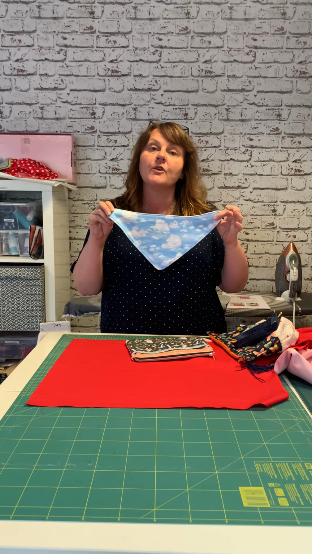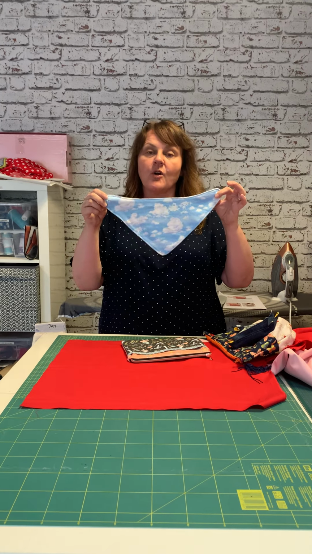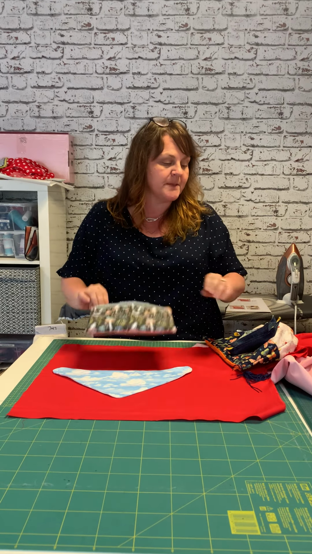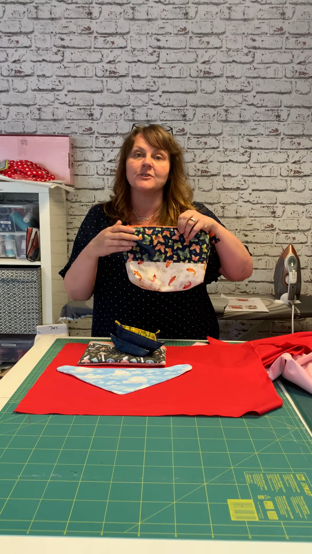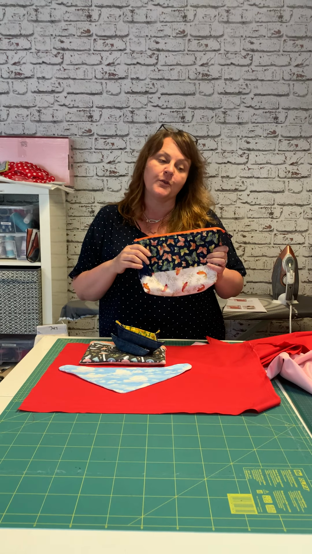All these tutorials are on our blog, so we'll pop a link to the blog in here for you. We have got a bib there, we've got a little wet bag for reusable makeup wipes, we've got some little fabric trays, and we have a little Ella pouch. There's all sorts of things that can be made from a fat quarter, so it's a really, really useful thing.